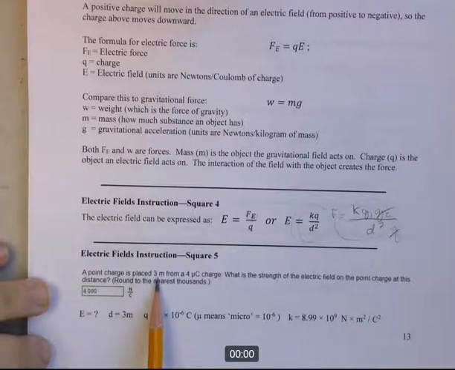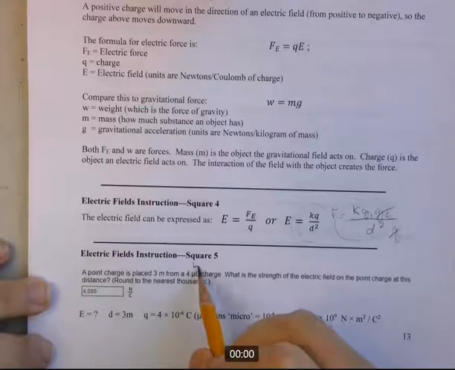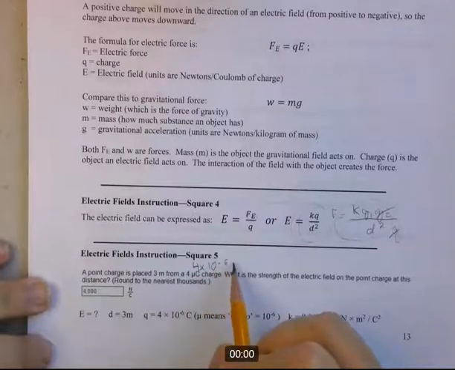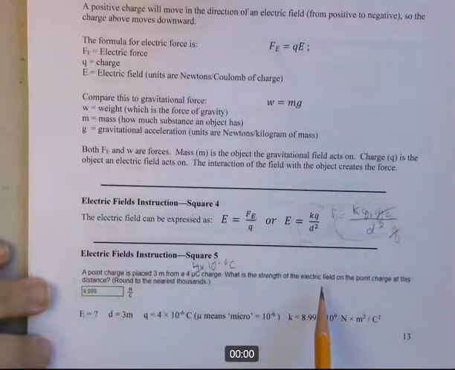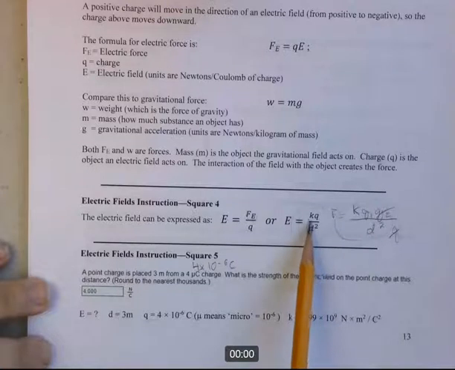So a point charge is placed 3 meters from a 4 microcoulomb charge. So remember, that's 4 times 10 to the -6. That's what a micro means. What is the strength of the electric field on the point charge at this distance? All right, so down here, you have electric field. You have a distance they gave you, 3 meters. You have the Q, which is 4 times 10 to the -6th. And you have Coulomb's constant as well. So they're simply going to plug that into this equation right here.